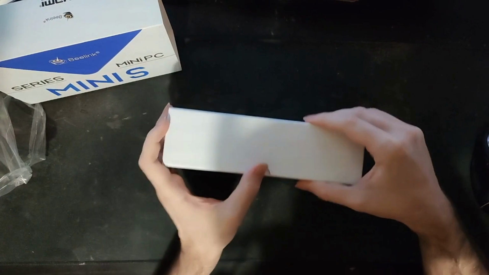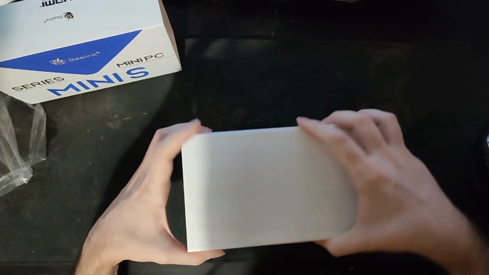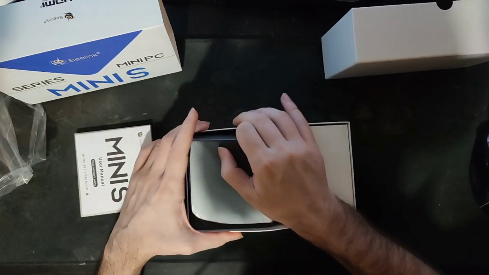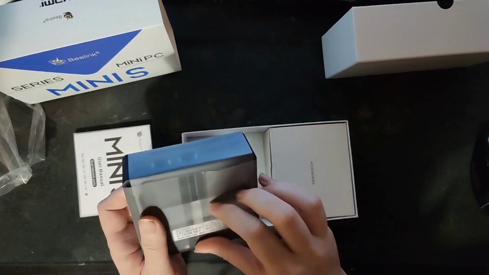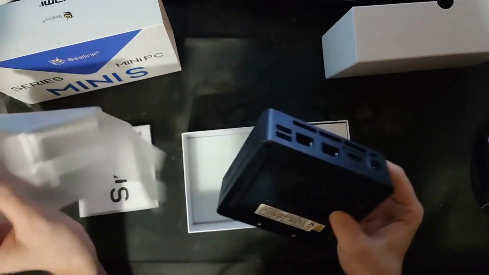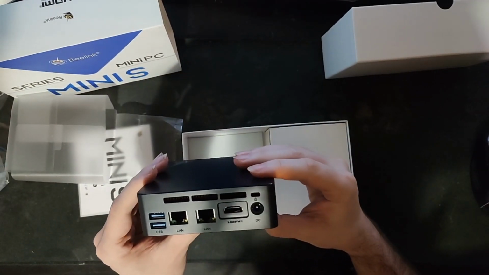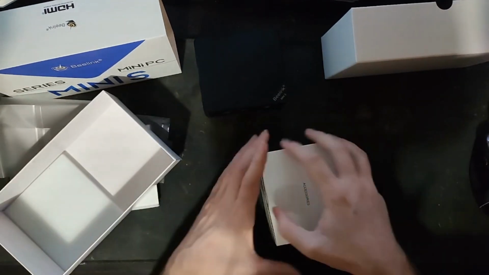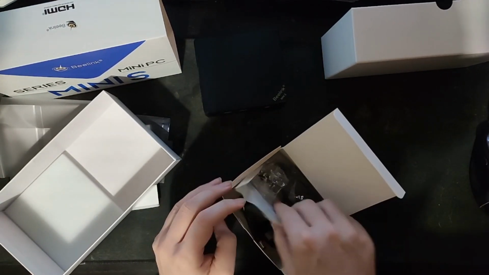As you can see, I have a brand new Beelink mini PC here. This is the S13 model, which is basically a newer version of the S12. It uses the N150 instead of the older N100. Performance-wise, it's about the same. This one has dual 2.5 gig Ethernet, which is nice, but not really relevant to this project.